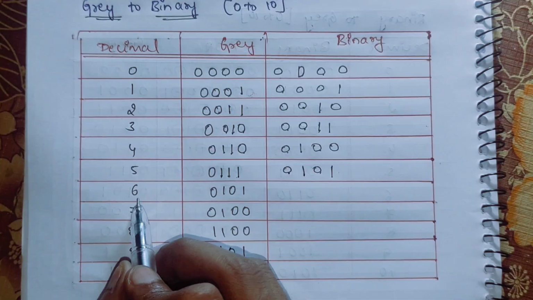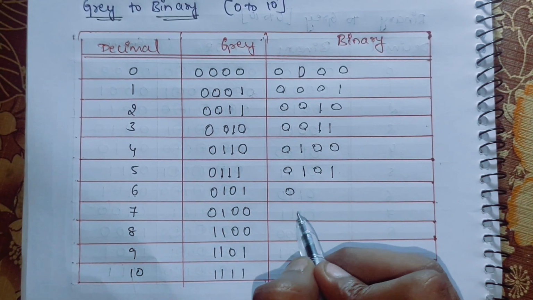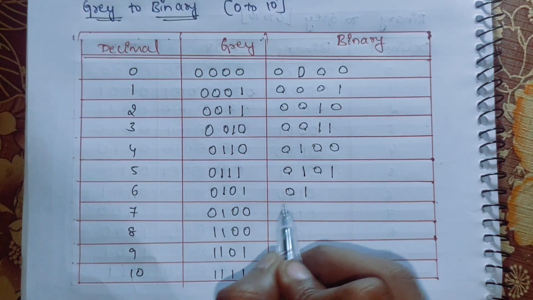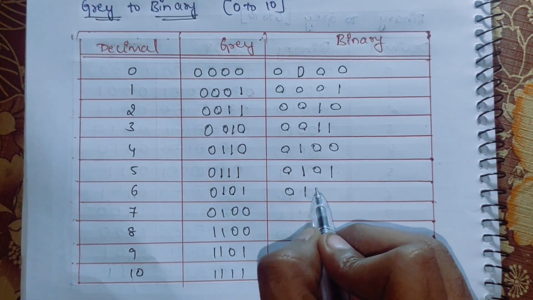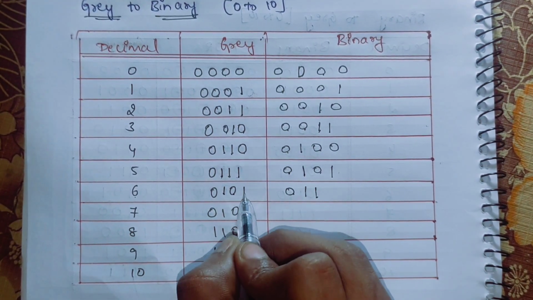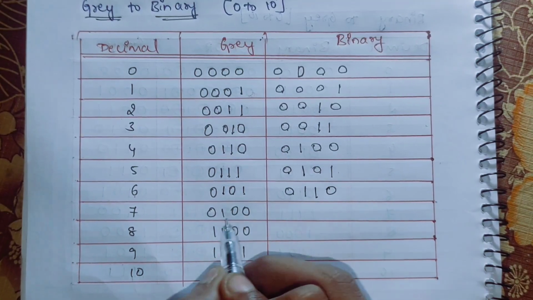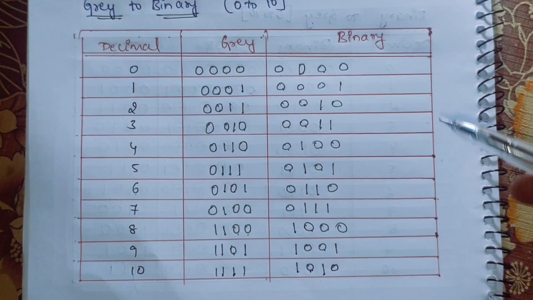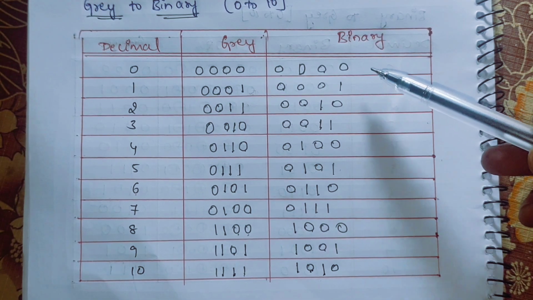Let's move for the decimal number 6. Initially we write it as it is. 0 XOR with this 1 will be 1. 1 XOR with this 0 will be 1. 1 XOR with this 1 will be 0. Now we got all the values from 0 to 10 here.